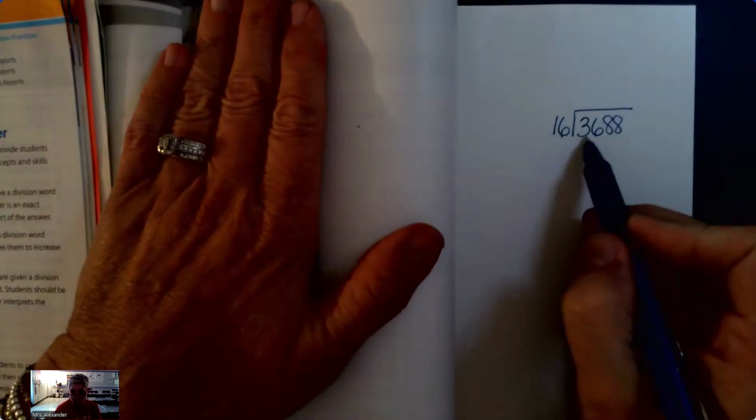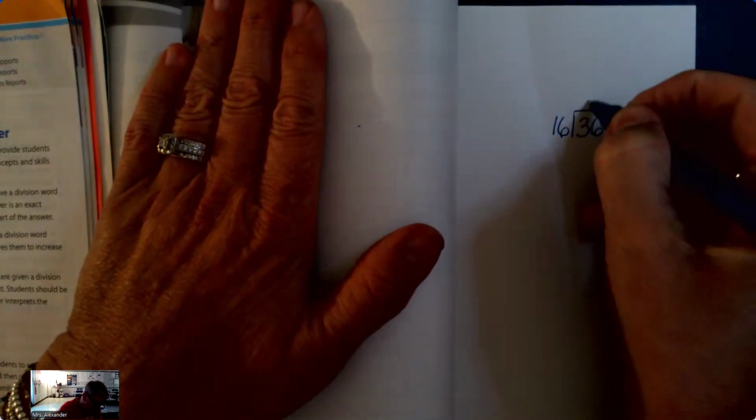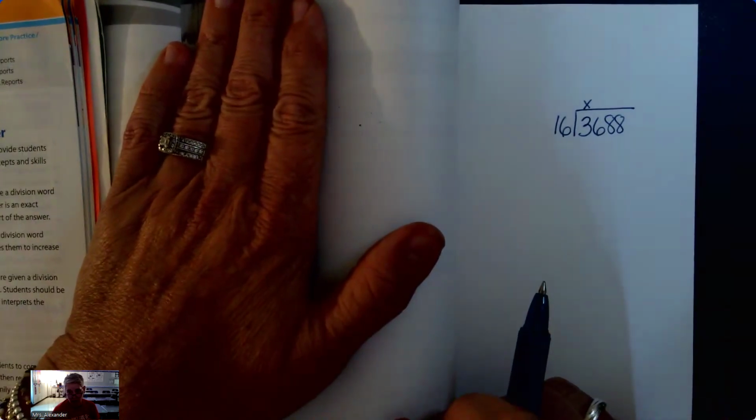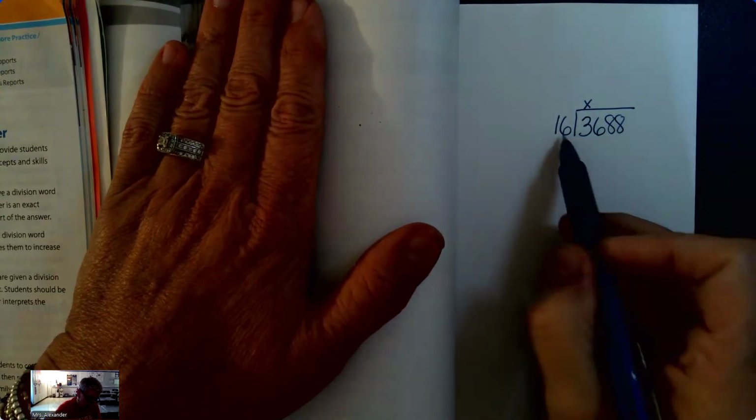All right. So in class, we've been talking, can 16 go into 3? And I hope you said no. So we've been putting a little X there just to remind ourselves that we would put no digits there. You don't have to put that little X, but make sure you don't put any digits above. 16 can go into 36. So now I have to start thinking, I might have to guess and check.